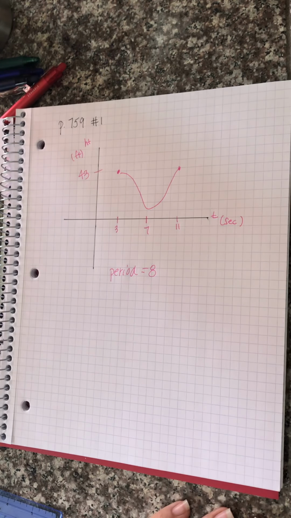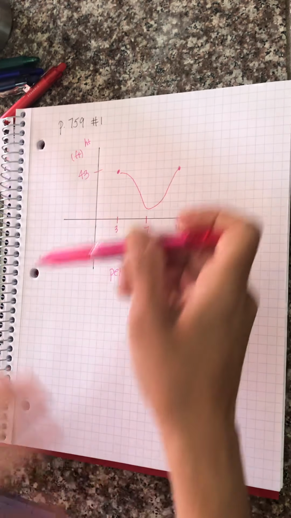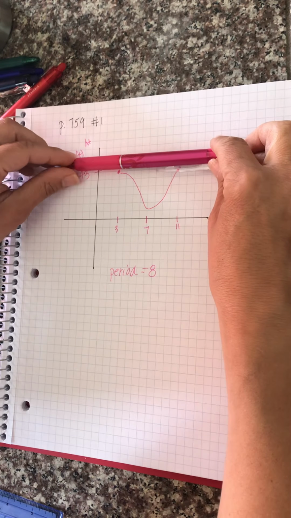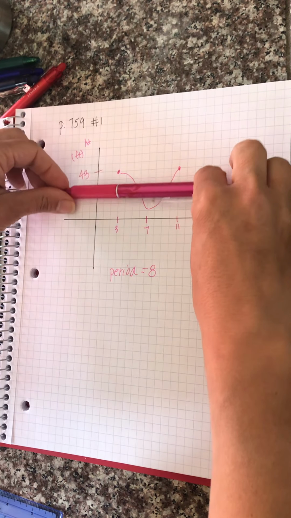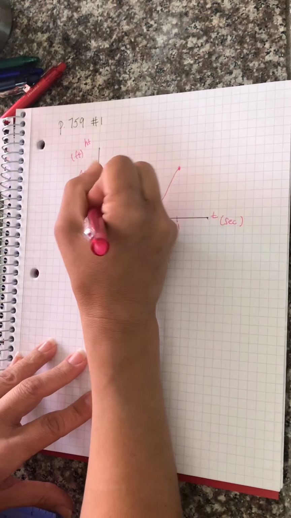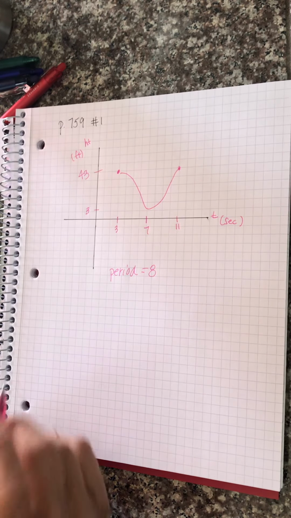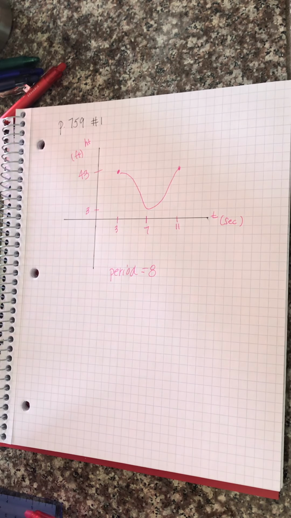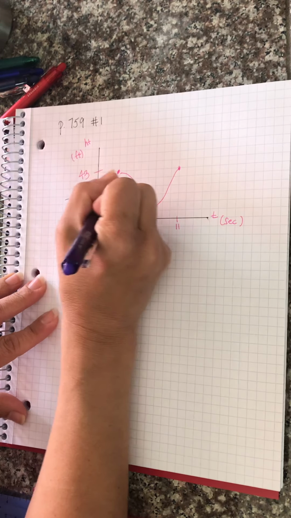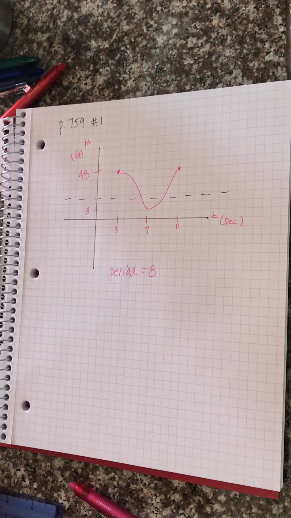So I know the period is 8, so let's just write down what we know so far. Period's 8, and that's going to help me find B. And then the biggest piece of information that we have yet to apply is that the diameter of the wheel is 40 feet. So if 43 feet is my high point and the diameter of the wheel is 40 feet, that takes me down to 3 feet. So my sinusoidal axis is somewhere in between. This is not the greatest of graphs.